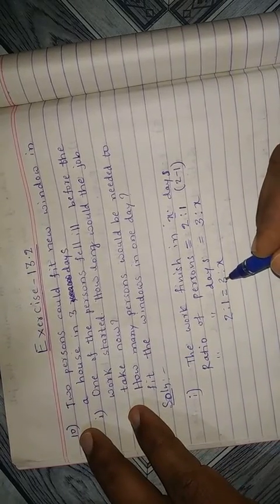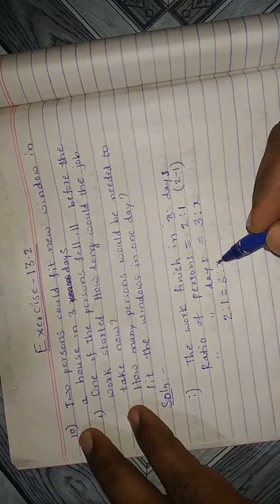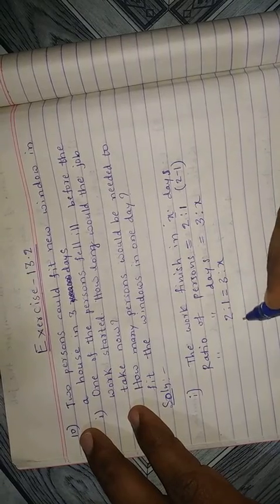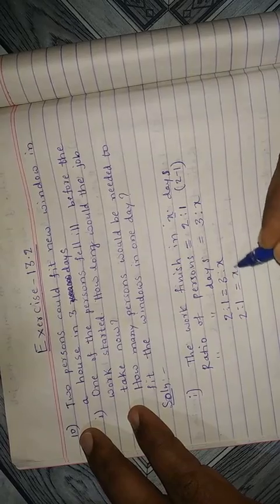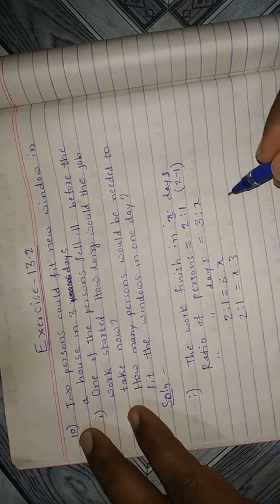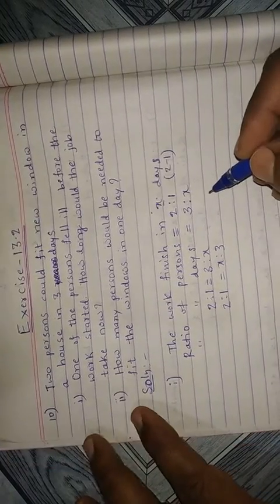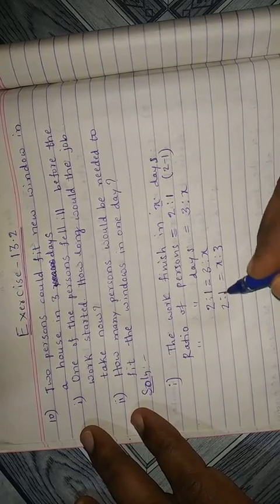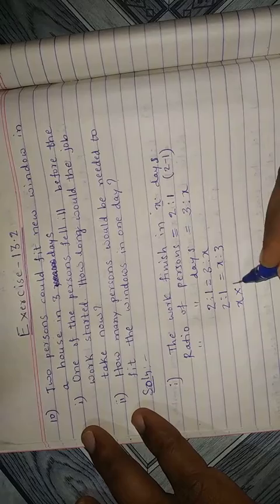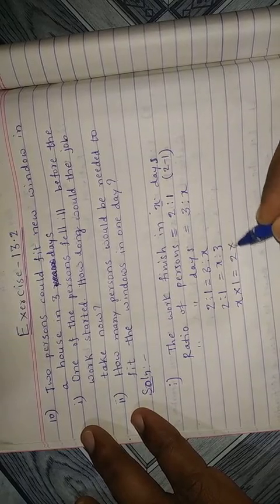Among any one ratio we have to interchange the terms. The first ratio I am going to write as it is, and this one I am going to make a reciprocal, students. Now using the property of proportion we have to simplify this. Product of middle terms is equal to product of extreme terms.